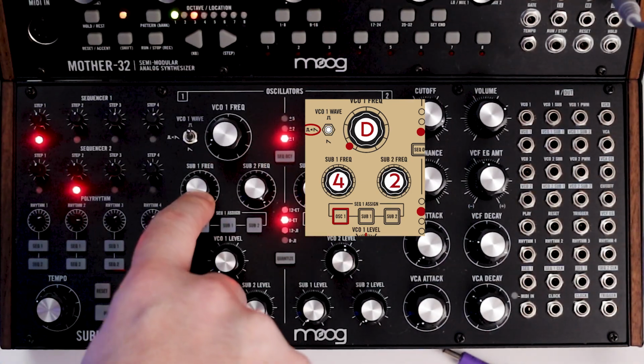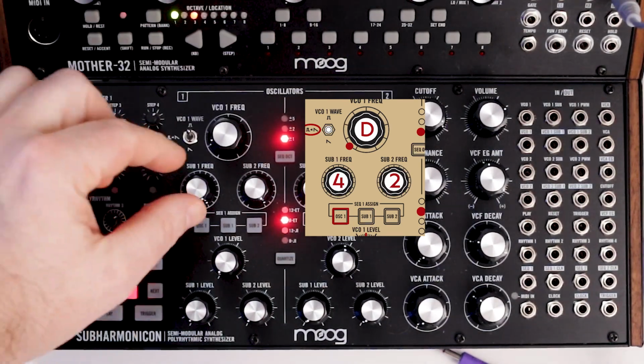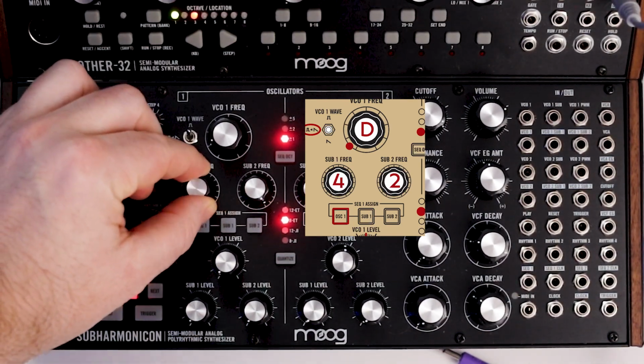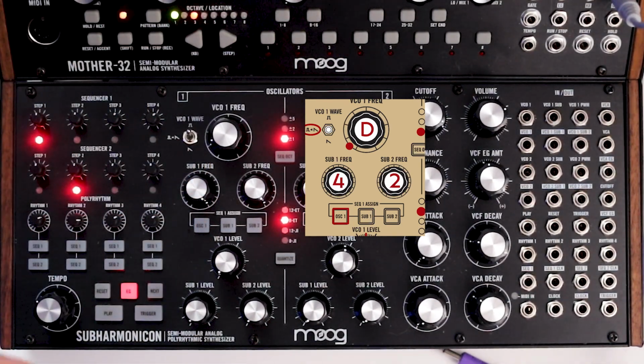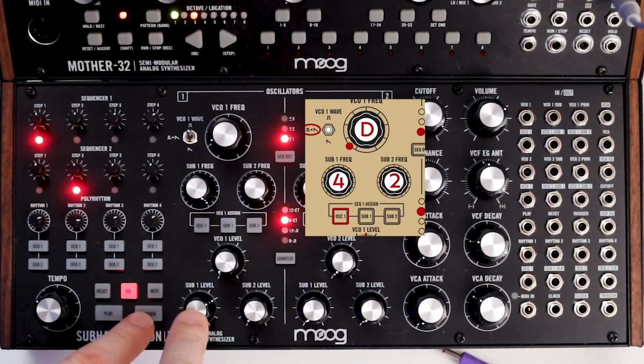So I have this one set to subdivision 4. Now when it's turned all the way clockwise, it's already at 1. So we're going to hold the trigger button and go down to 4. And my sub-level 1 is the only one that's up.